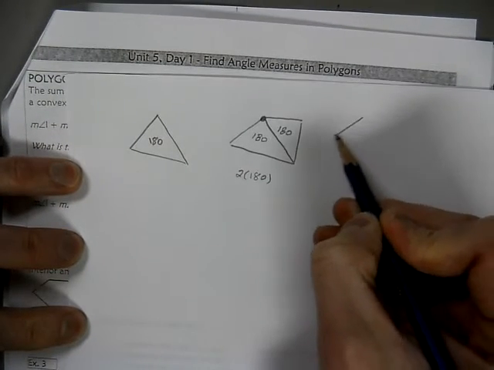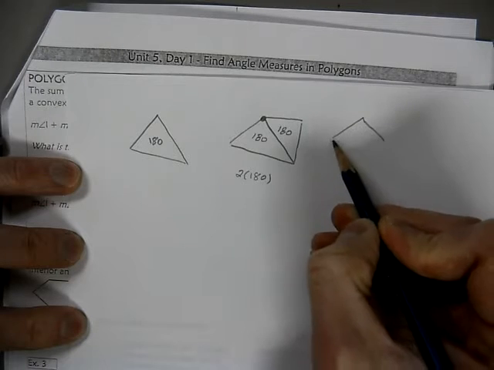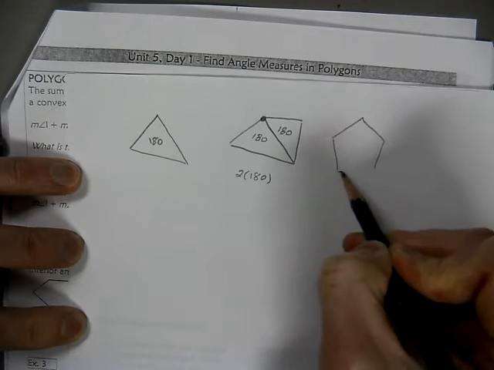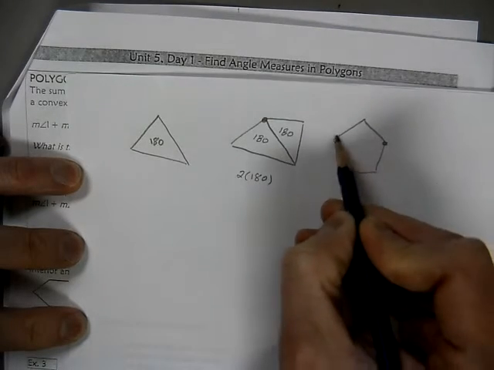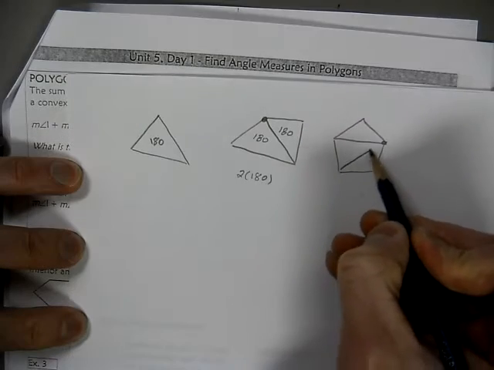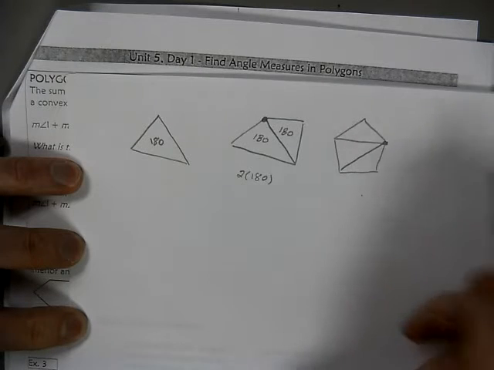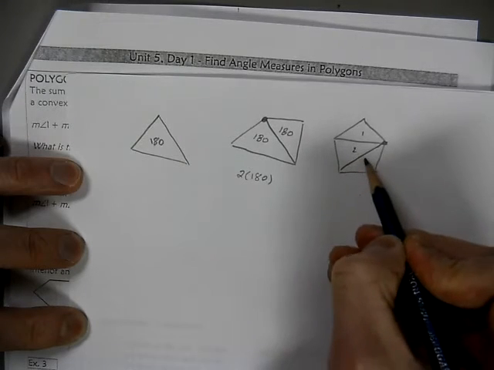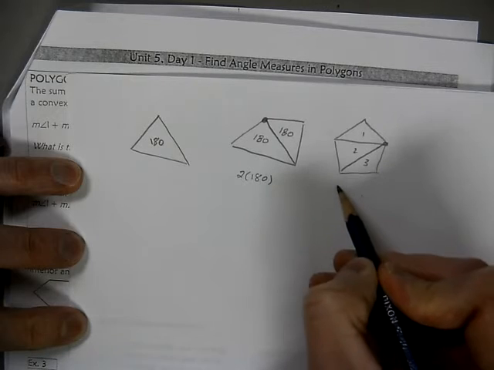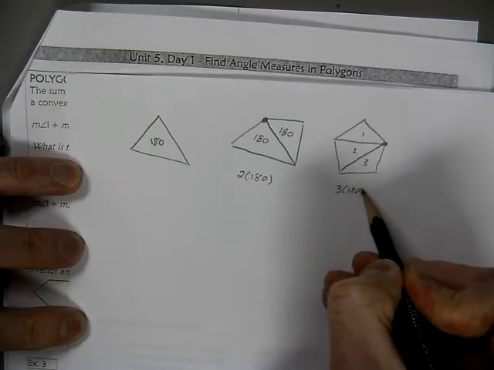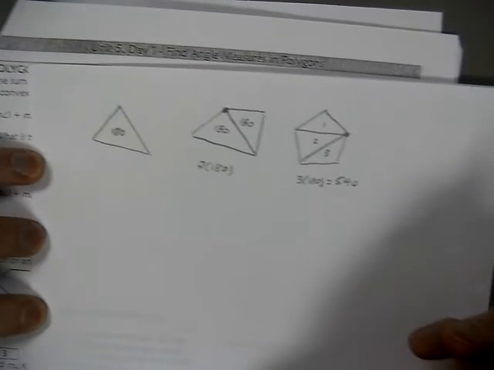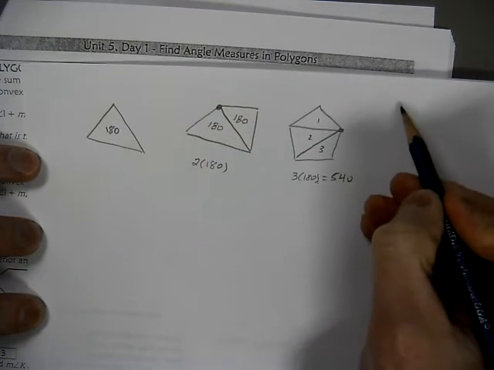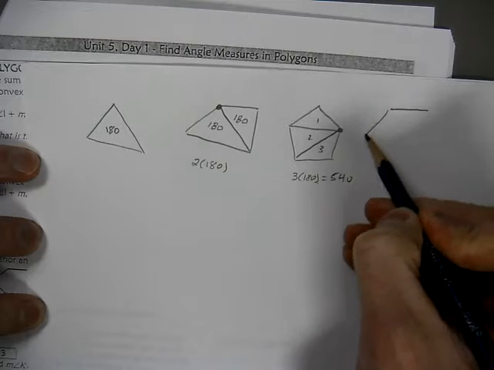Then we can go over to a five-sided shape. Call that a pentagon. We can pick any vertex you want, and you break it into 3 different triangles this time. And we notice that 180, 180, 180 is going to be 3 times 180, so that's going to be 540. And we can continue this pattern on for as long as you like.